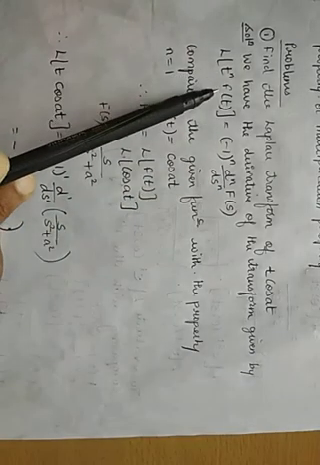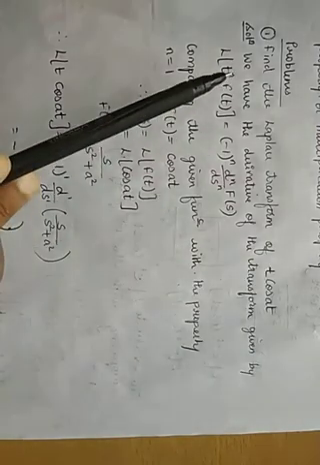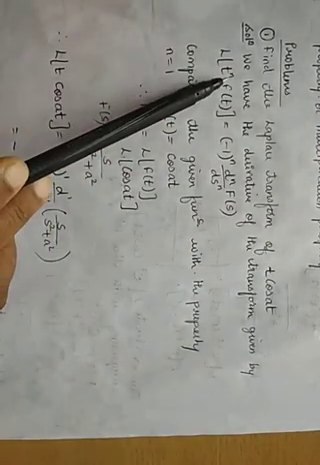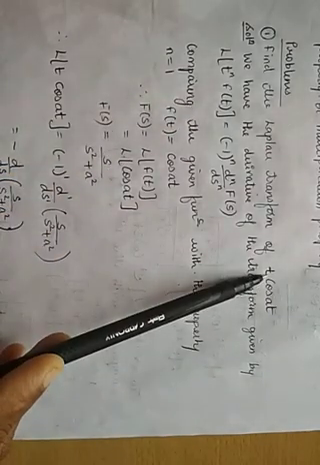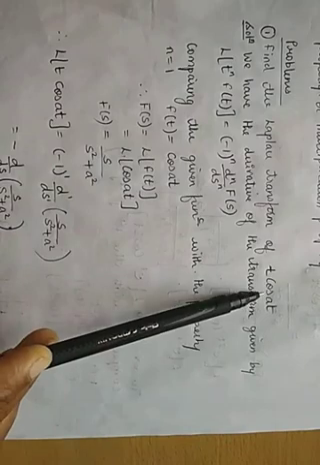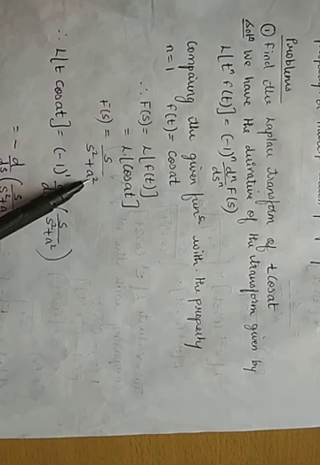If you compare this with the given function, here the power of t is 1, so n is 1. Leaving t, everything else is your f of t. So what is f of t? f of t is cos at. Once we get f of t, we can find f of s. So f of s is the Laplace transform of f of t. Therefore, Laplace transform of cos at will be s upon s square plus a square, which is the standard result.